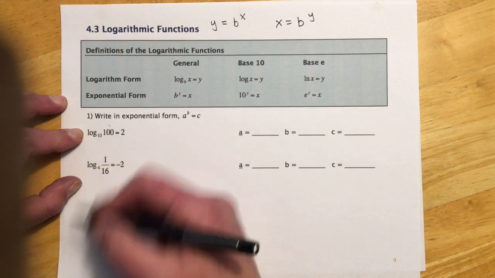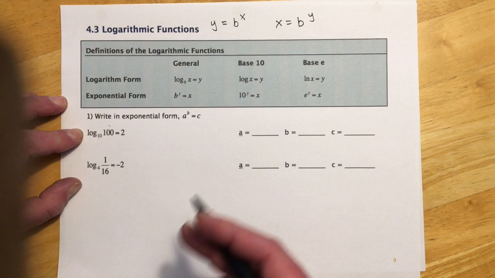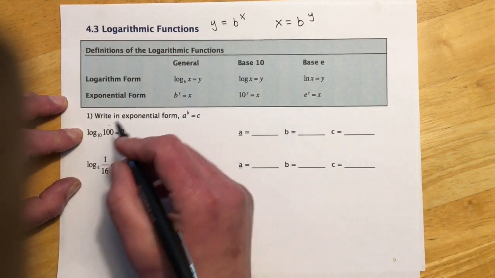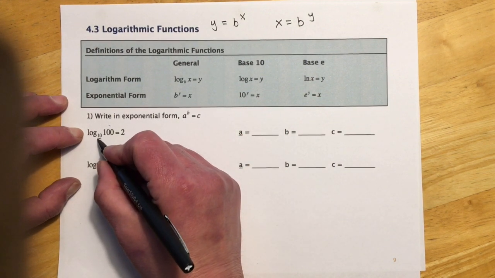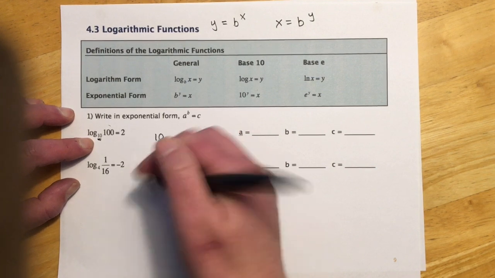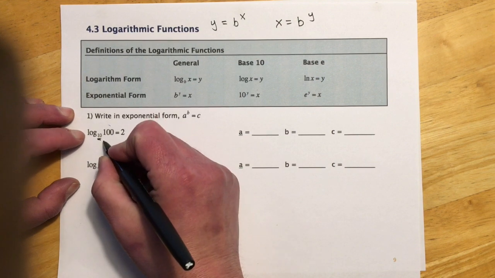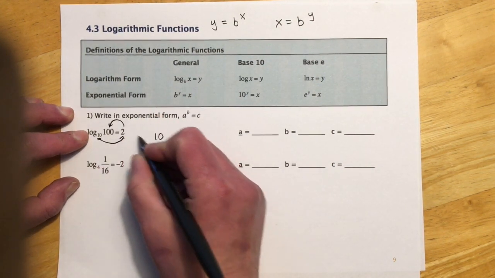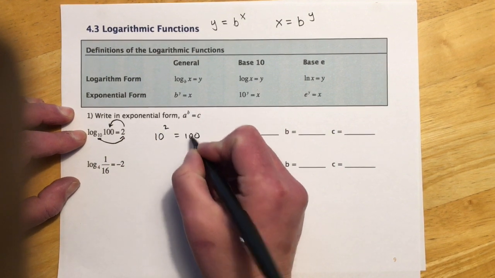You can see the answer is the exponent. So what logs do is they find exponents, and that's where they're inverse functions to these exponentials. So writing this in exponential form, the 10 is the base here, and those are the other two things that are switching places. I think of it as 10 raised to the second equals 100.